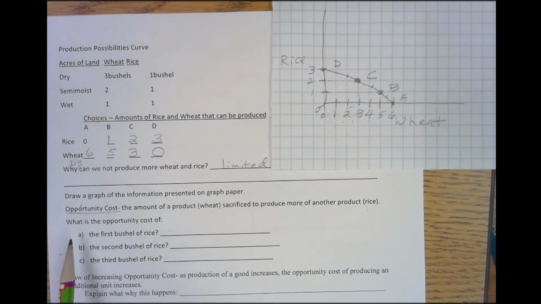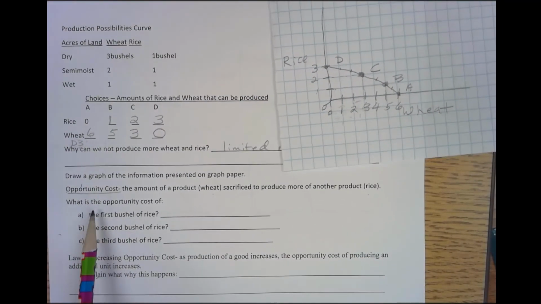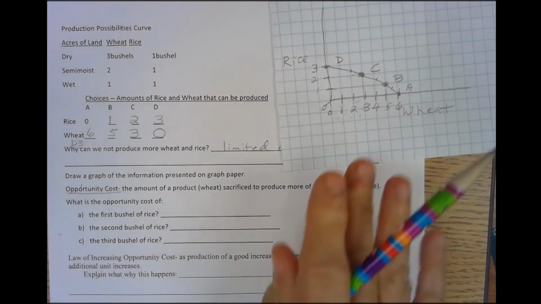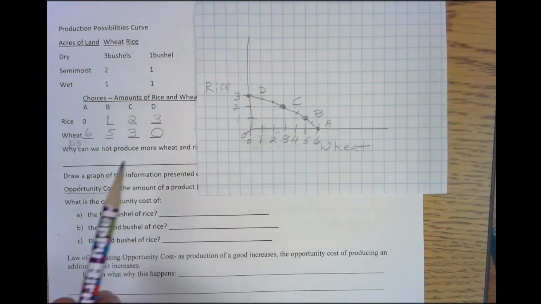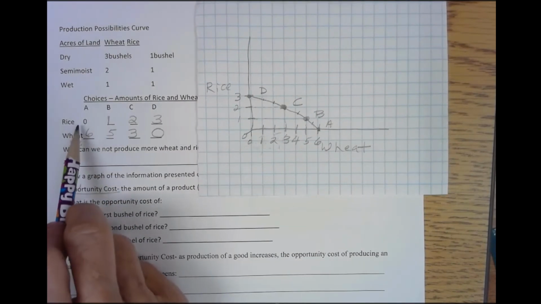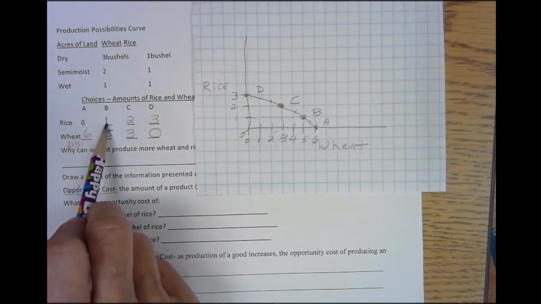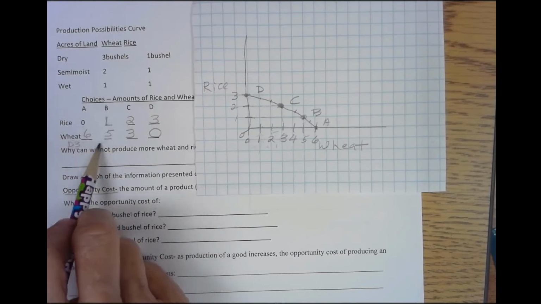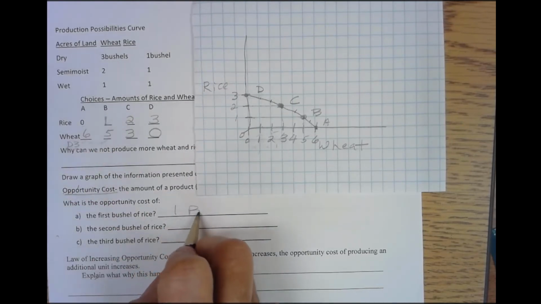Let's go look at this question here. What is the opportunity cost of the first bushel of rice? Now, we can see this on our graph or on the table, and I think it's really easier to see on the table. So for when we have our first bushel of rice, we are sacrificing 1 bushel of wheat.